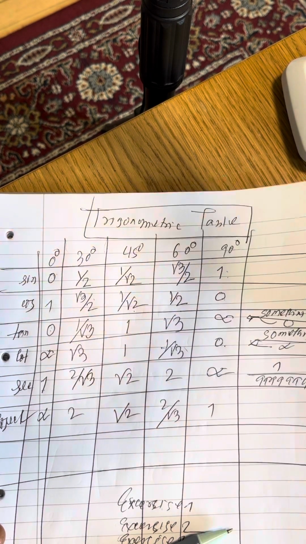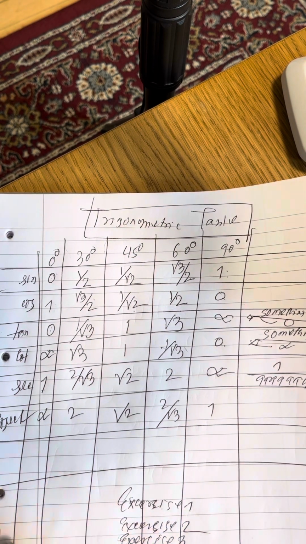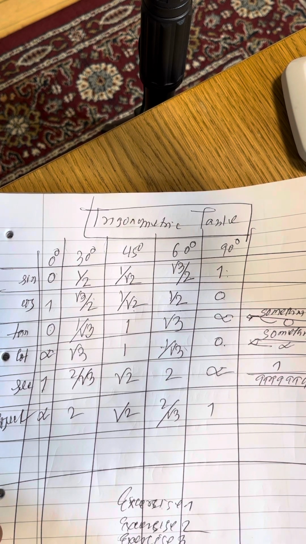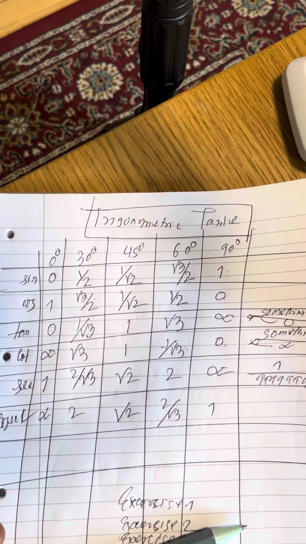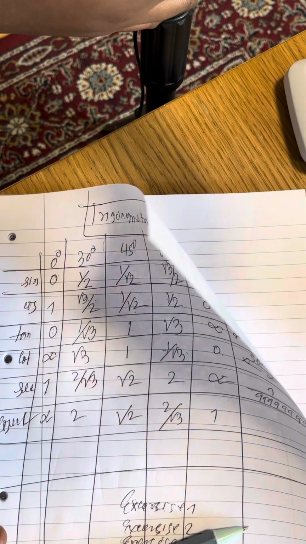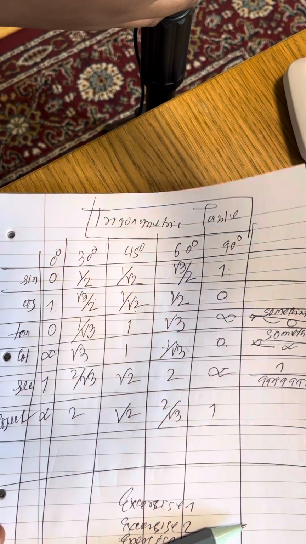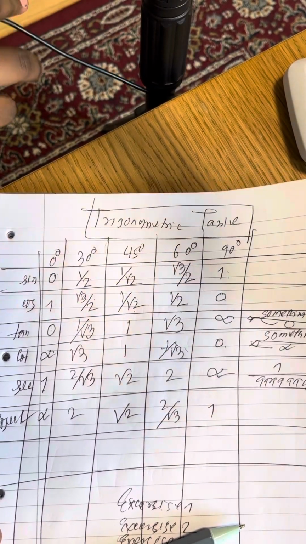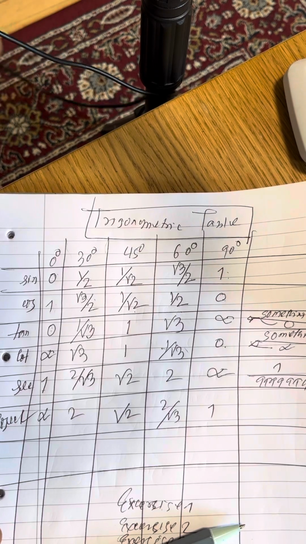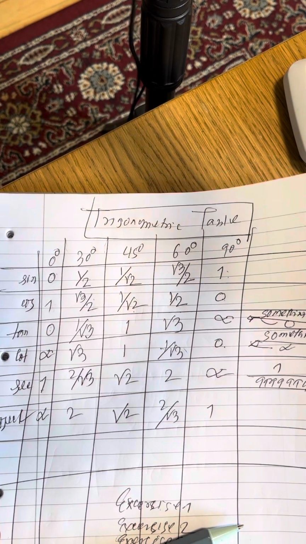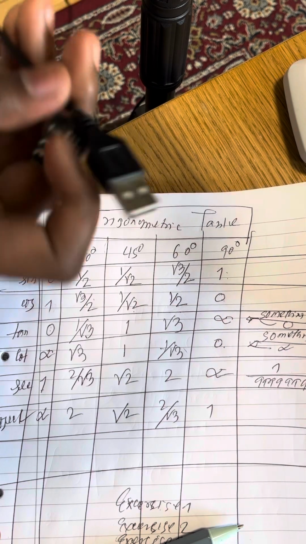Exercise 7 you can try. Sine cos theta, this is the angle, and this one.